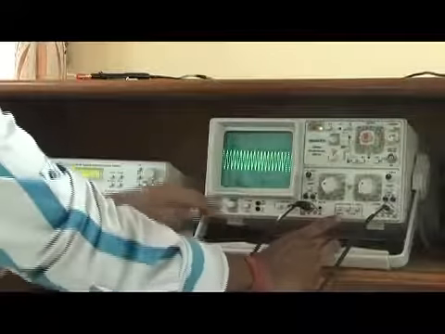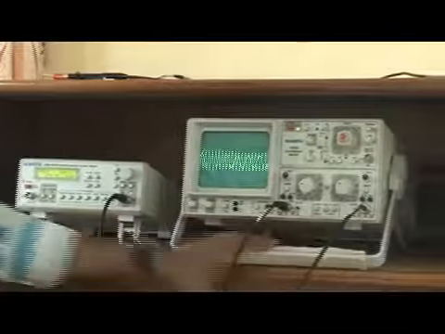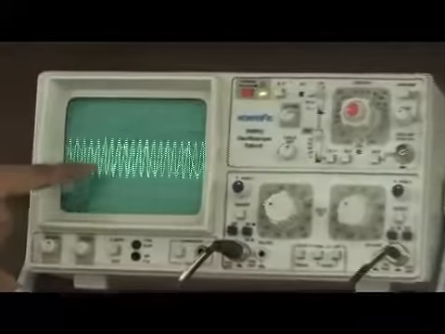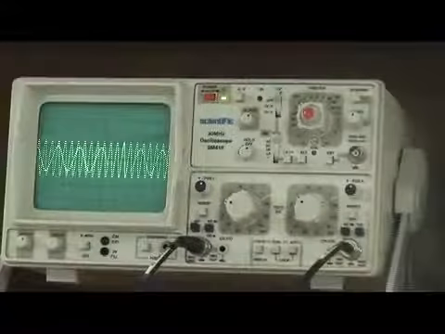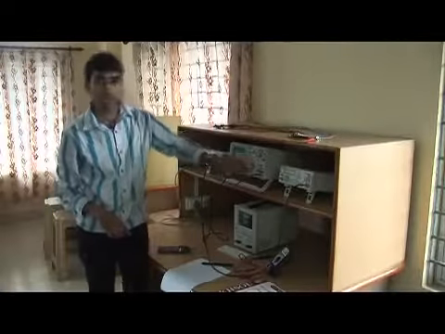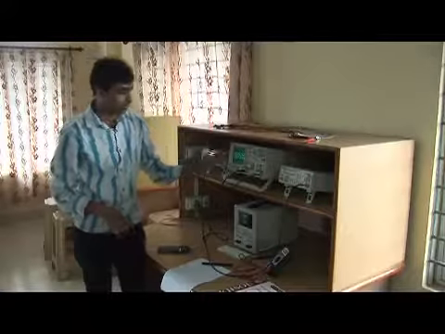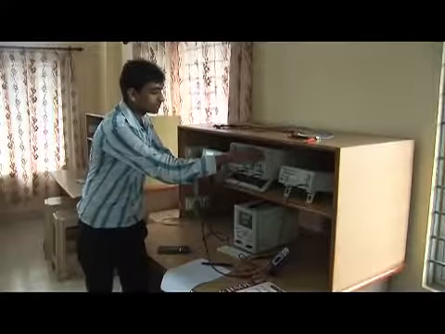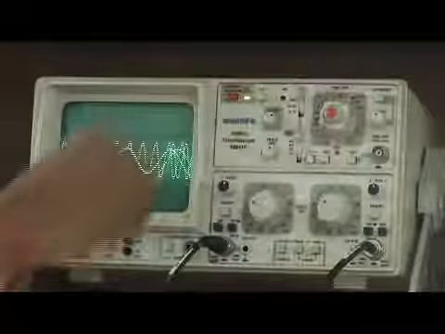When we want to see both, then you have to use this dual mode. You can see there are 2 signals, one is being generated by this and the other is being generated by this. So you can view both the signals using this 2-channel CRO. Okay, and the frequency is the same. See, if I change this frequency view, the frequency of both the signals changes.